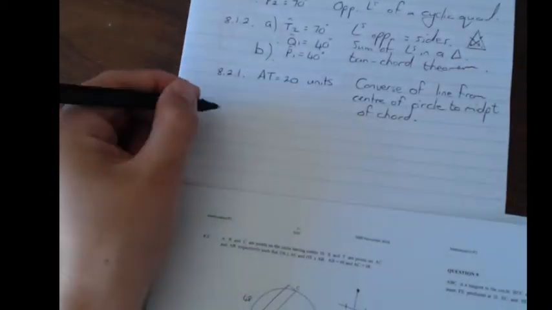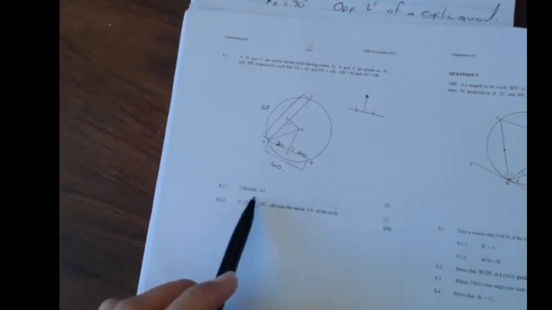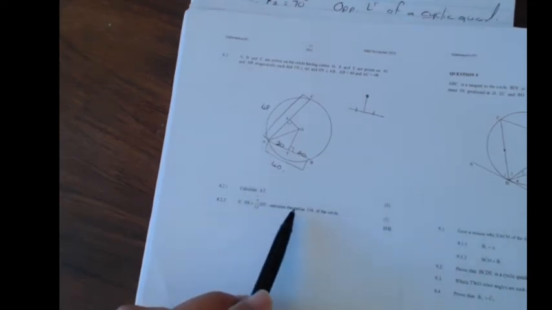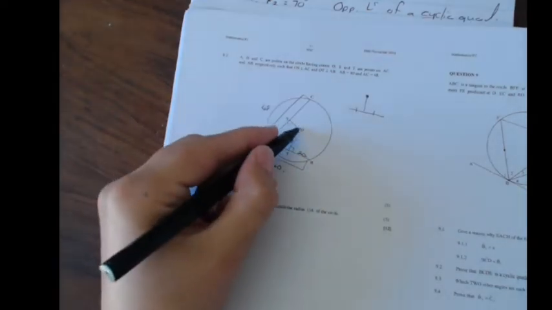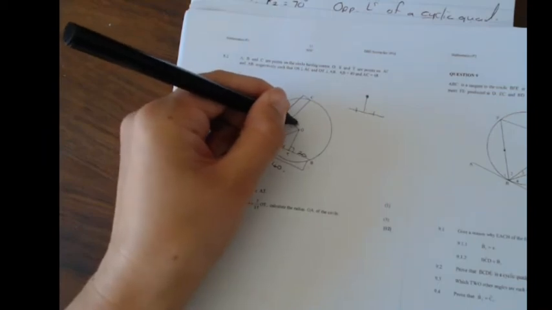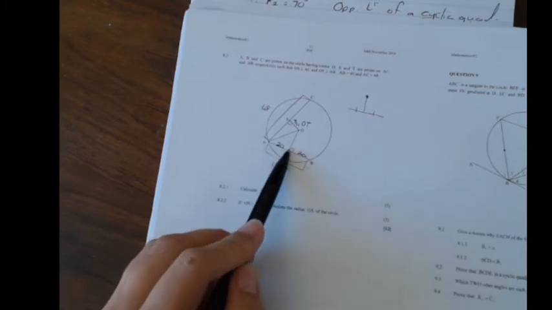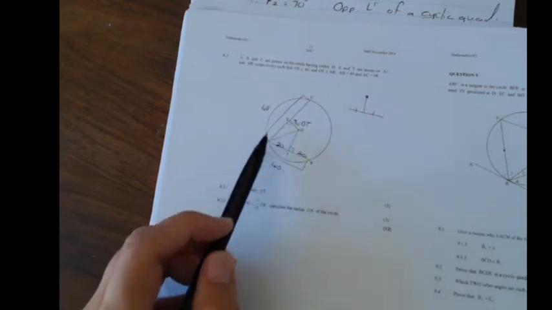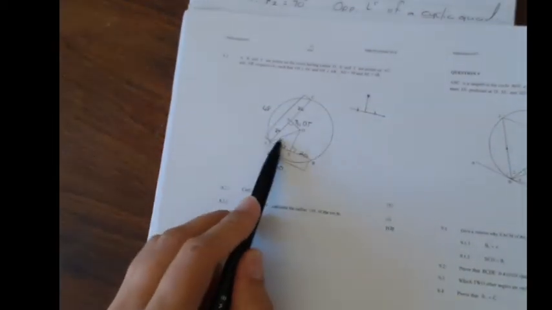Okay, so that's the length of AT, 8.2.1. 8.2.2. If OS is 7/15 of OT, calculate the radius OA of the circle. So OS, that length there, is 7/15 of OT. OT, I don't have the length of, but that's 7/15. That's 20, that's 24. I want to calculate the length of OA.